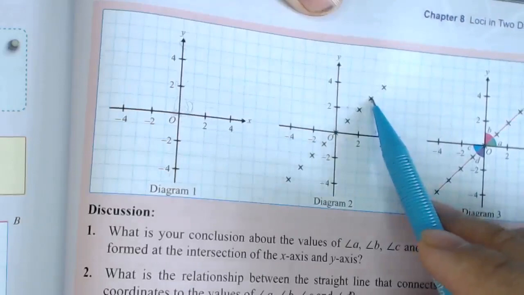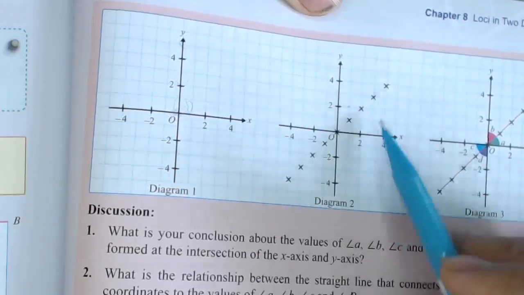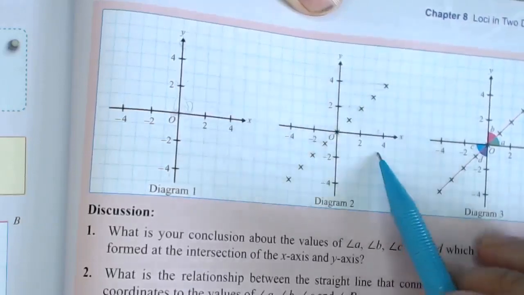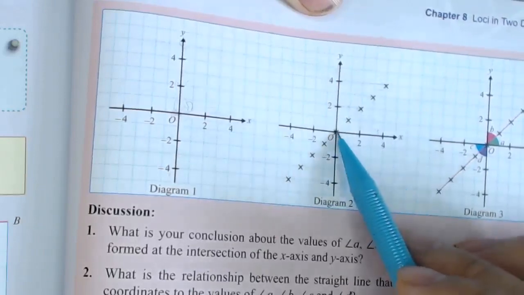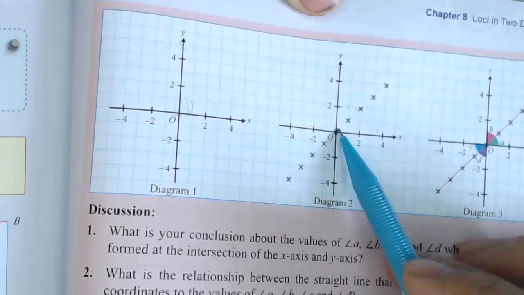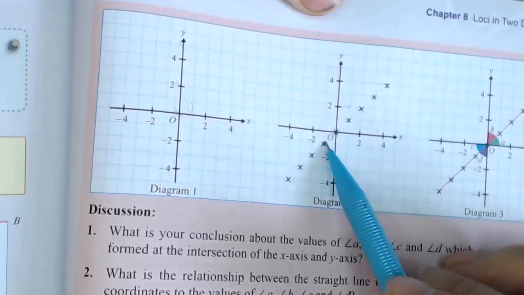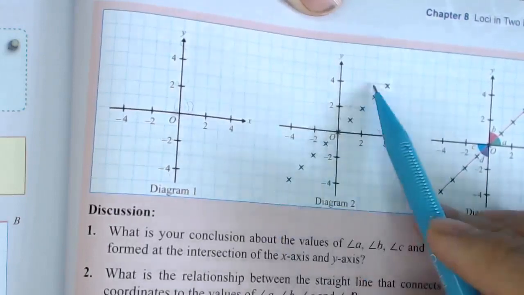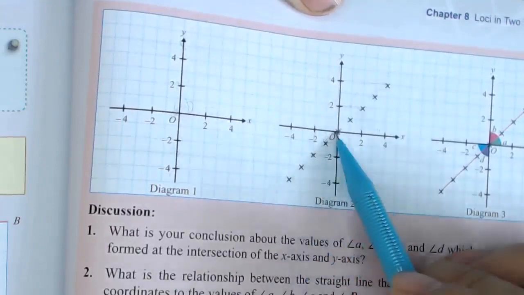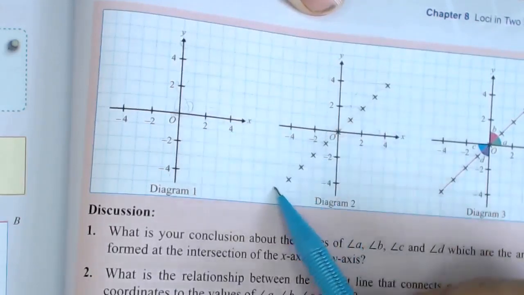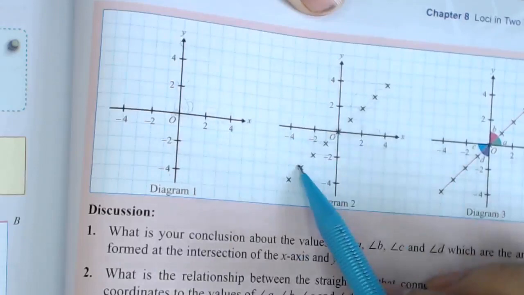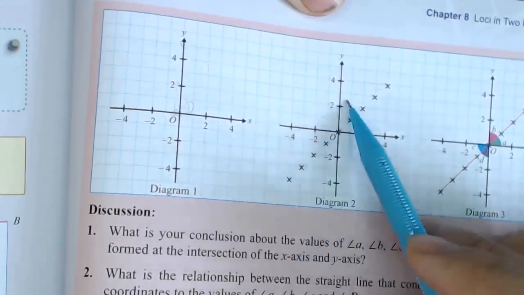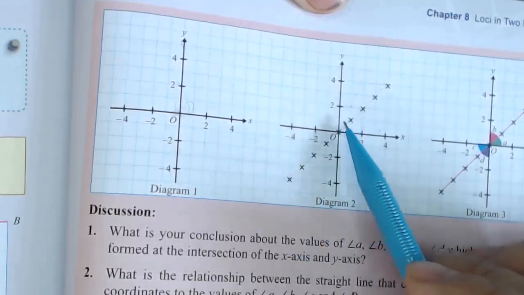Here too 3 units, 3 units. Here 4 units, 4 units. Here 0 units, 0 units. And so does this 1 unit, 1 unit, 2 units, 2 units. So we have many points which are equidistant between these two intersecting lines.